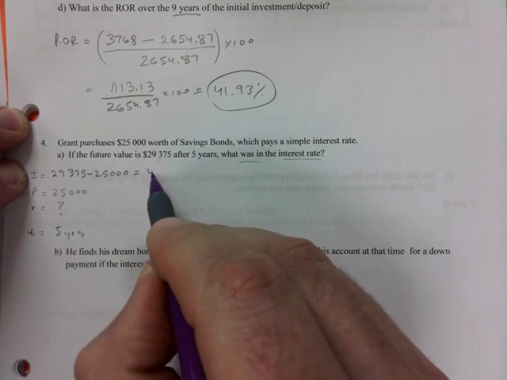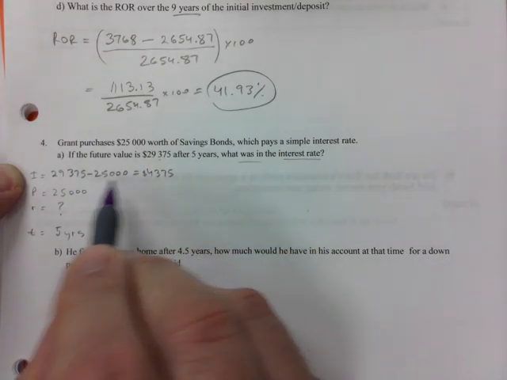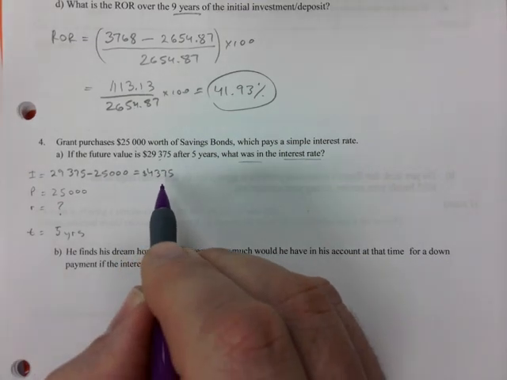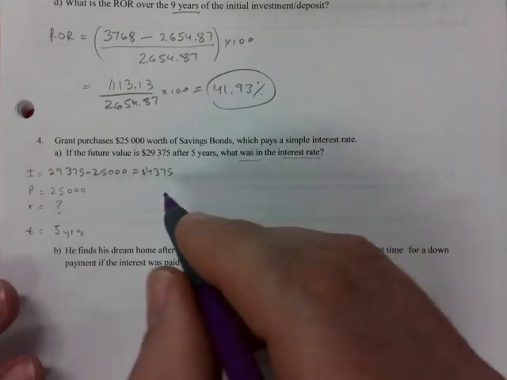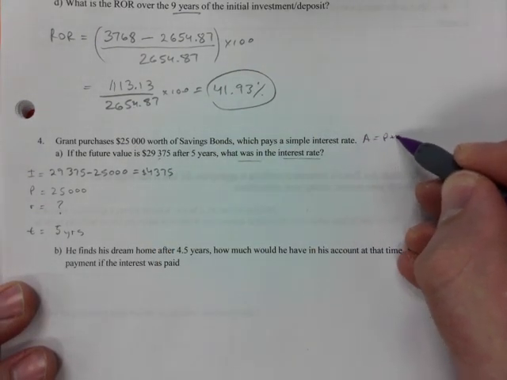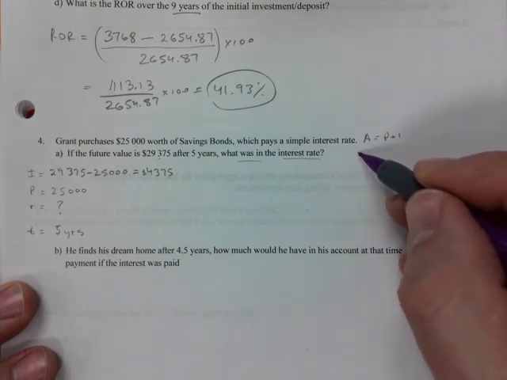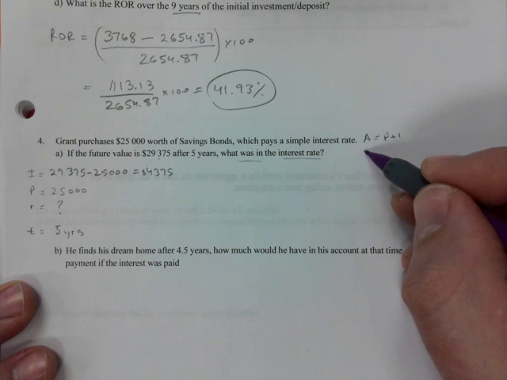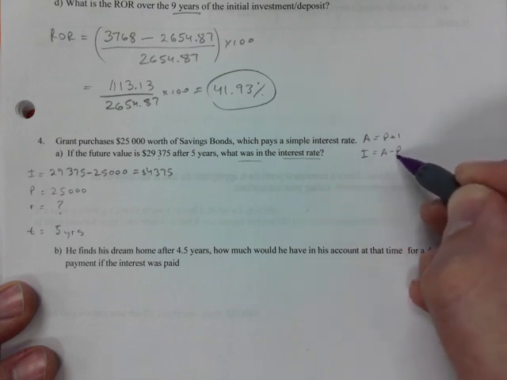That's actually 4,375. So that's actually, in a sense, given to you, but not explicitly, right? It's just in the background. And this goes back to the fact that A is P plus I, right? Therefore, from this, you can also say that, well, I is going to be A minus P, right?